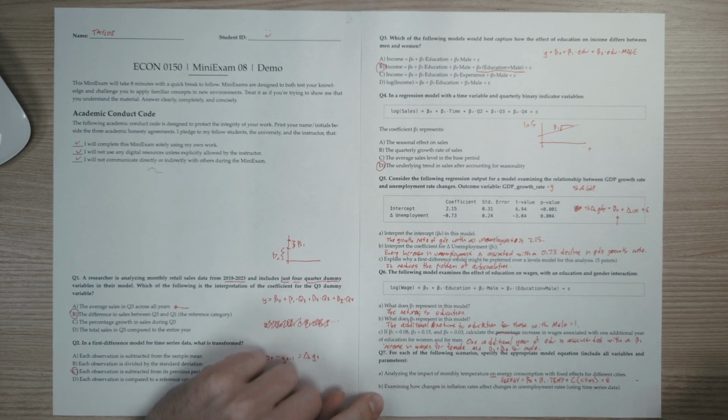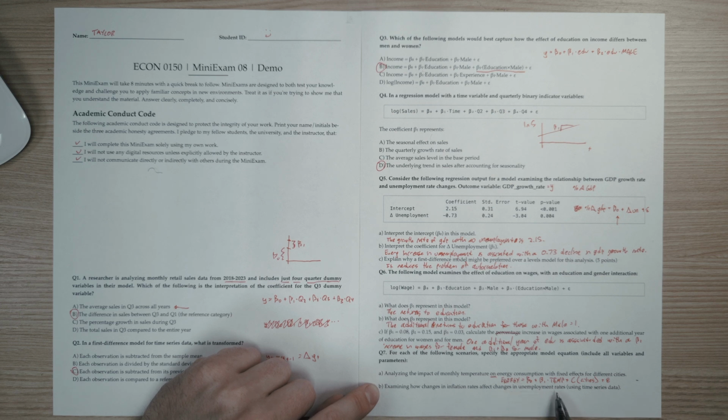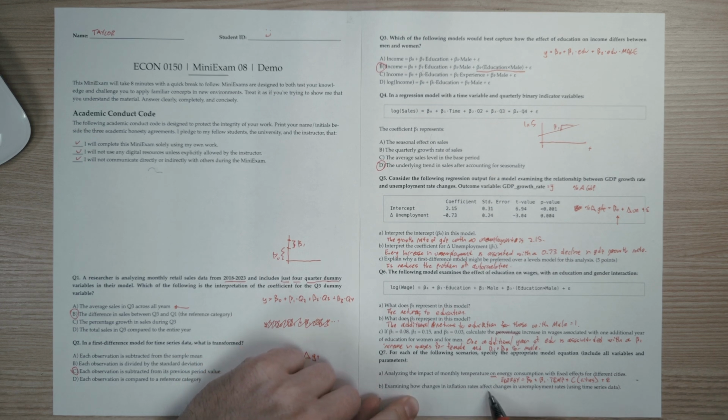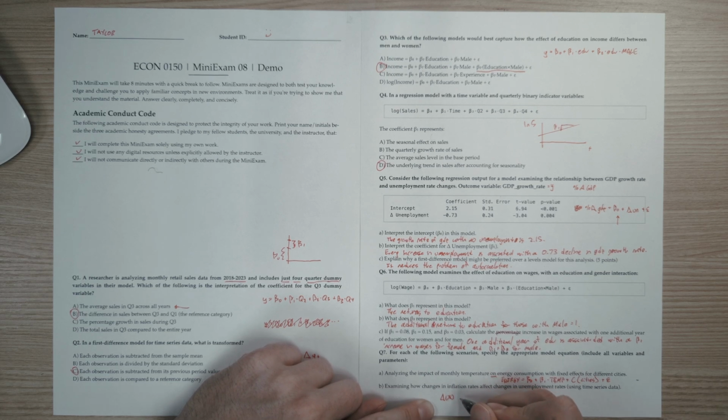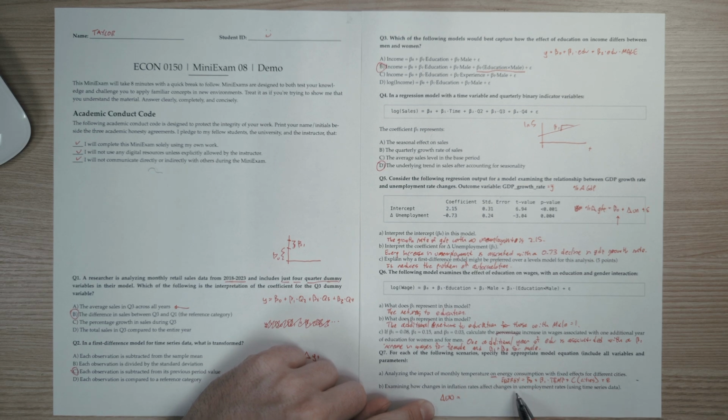Nice. And then B, we're examining how changes in inflation rates affect changes in unemployment rates using time series data. So we want changes in unemployment as the outcome variable, because we're asking about the effect on.